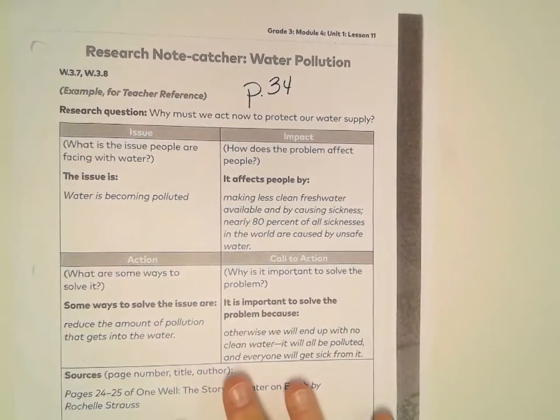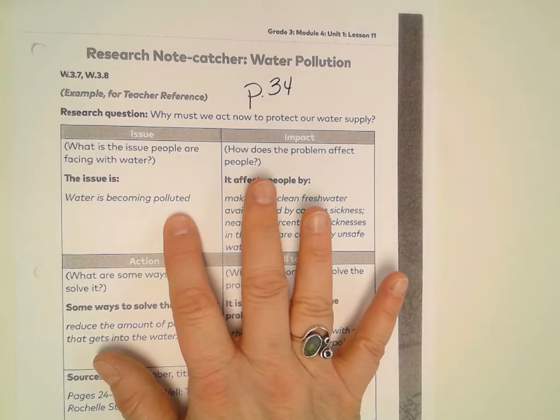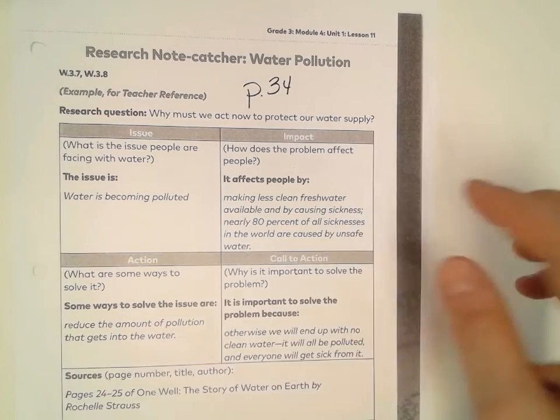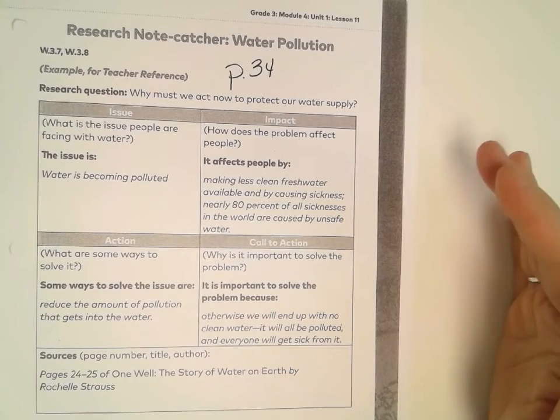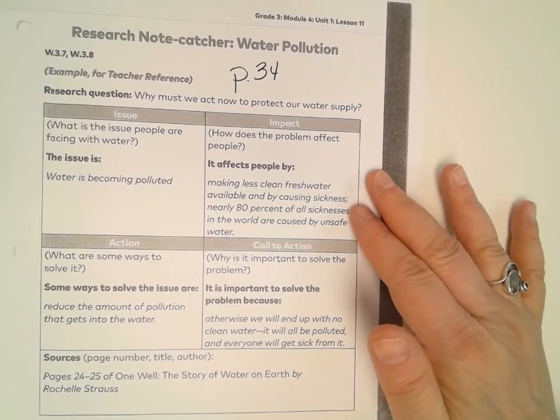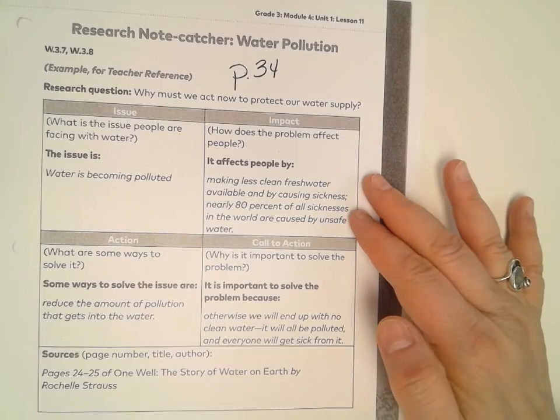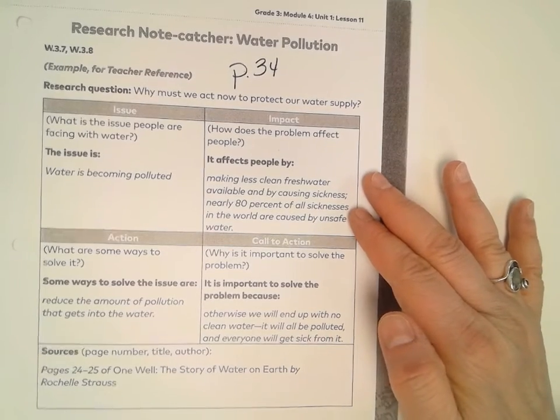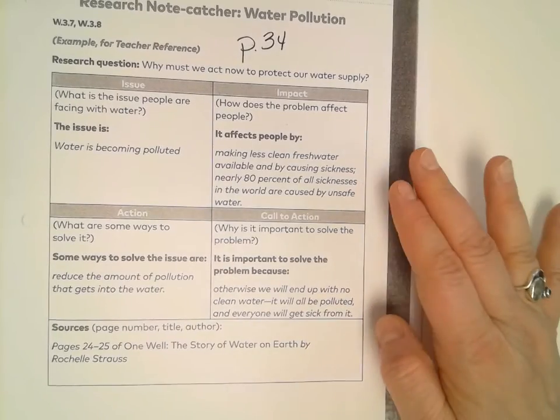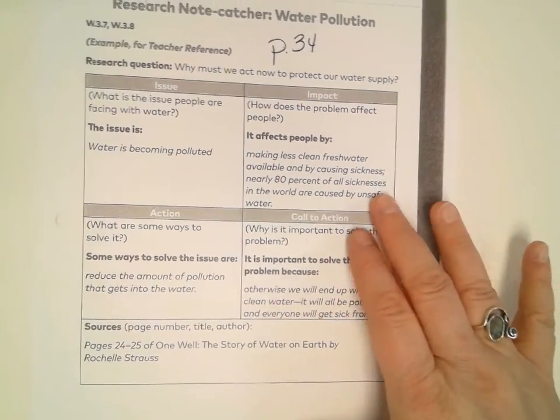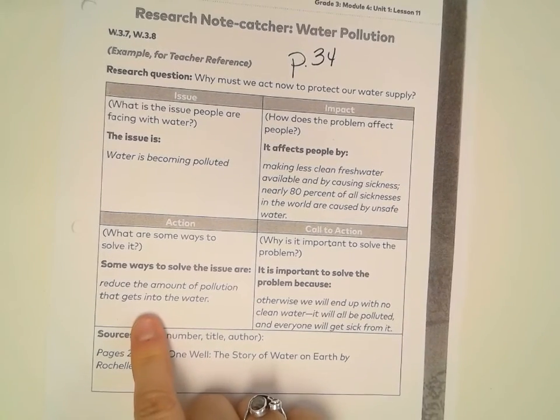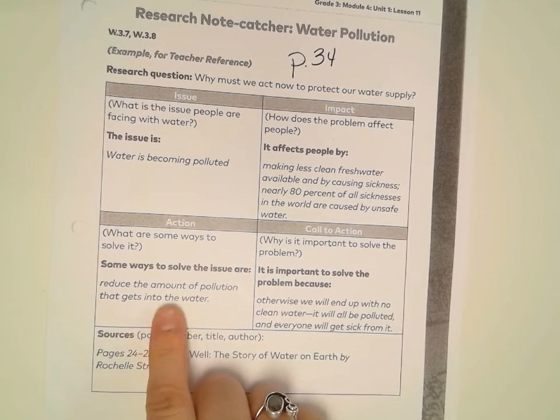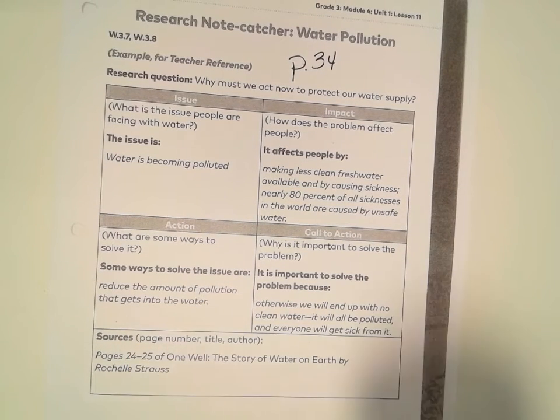Okay, so this one's easy. What's our issue? Well, the water is becoming polluted. Our impact. What's the impact? Well, if it's polluted, then it's making less clean, fresh water available, and it's causing sicknesses. 80% of all the sicknesses in the world are caused by unsafe water. So that's a large percentage. Action, we actually do have one in this because we got it from our source. So you probably have one, but you're going to still add more to this one by reducing the amount of pollution that gets into the water. You're going to find out ways to make that even more specific.